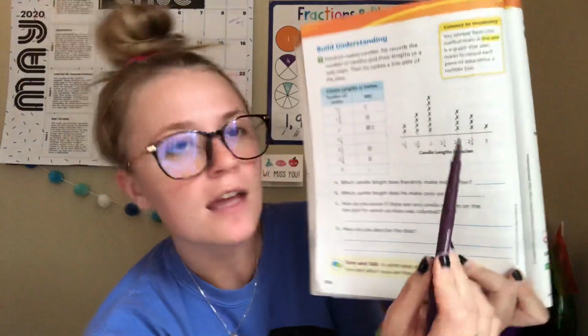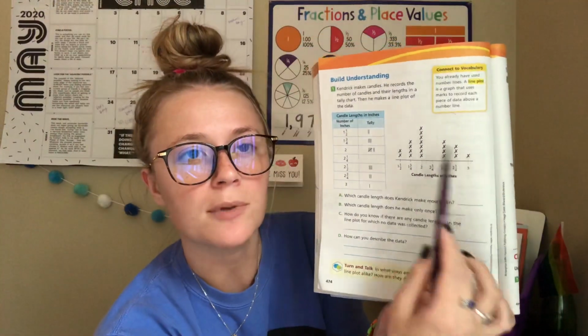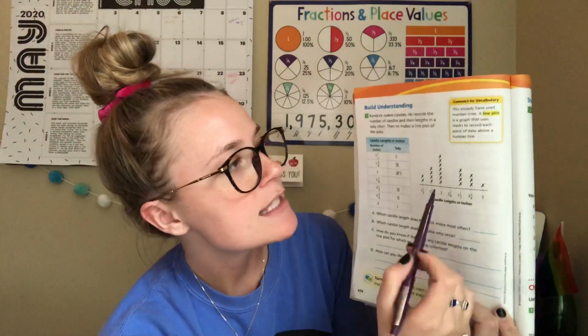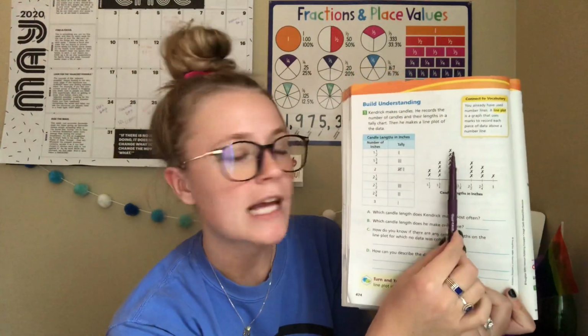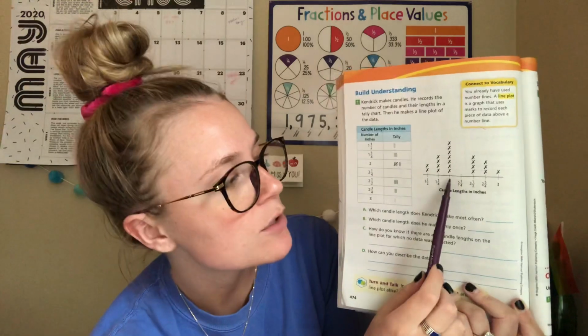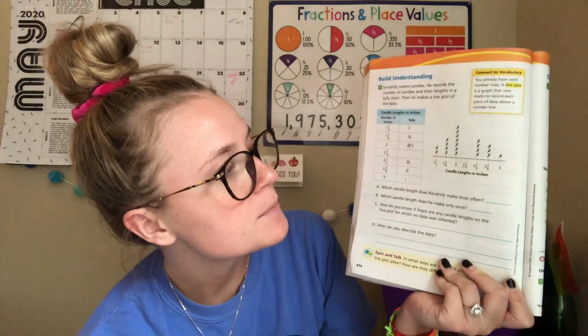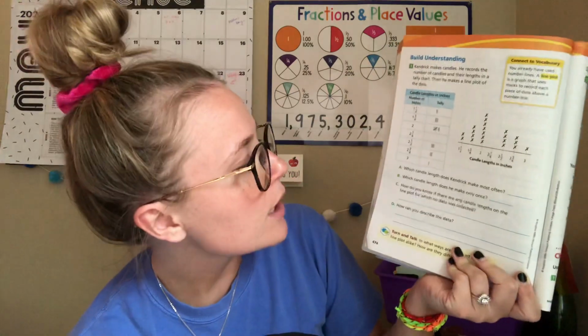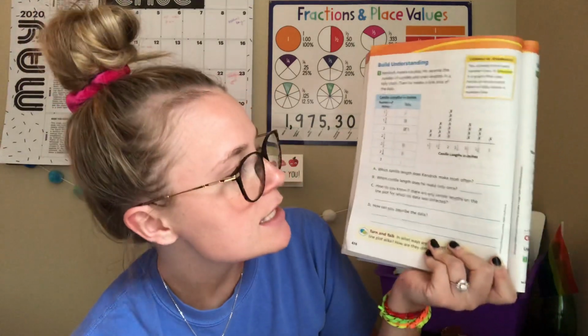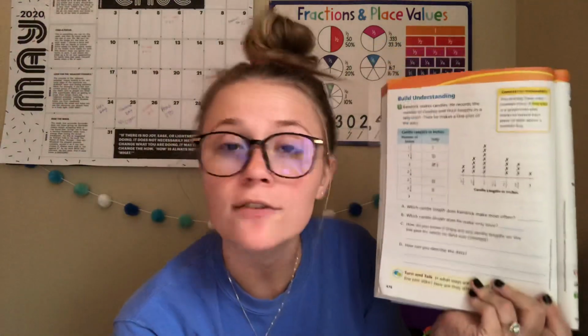It's kind of cool with the dot plot or the line plot that you can easily see which one has the greatest amount, the greatest number. It kind of looks like a mountain. Part A says, which candle length does Kendrick make most often?